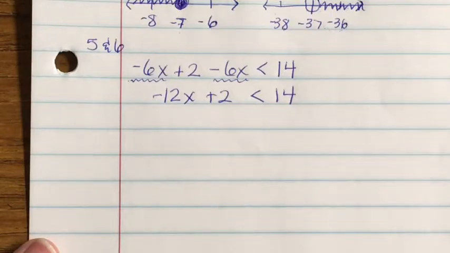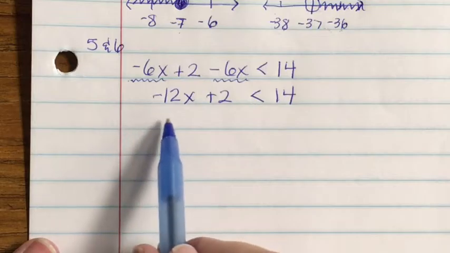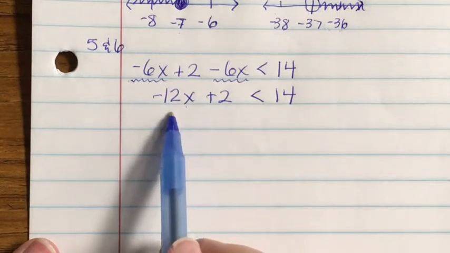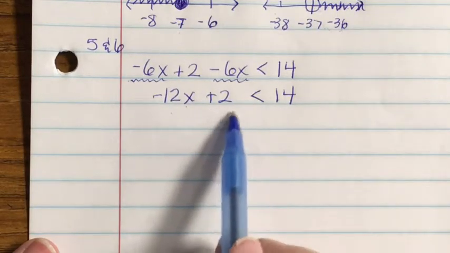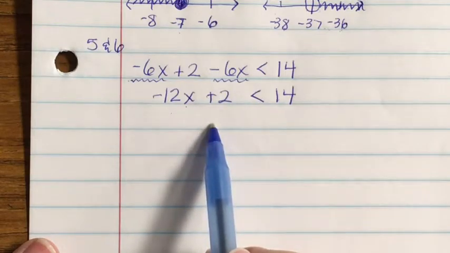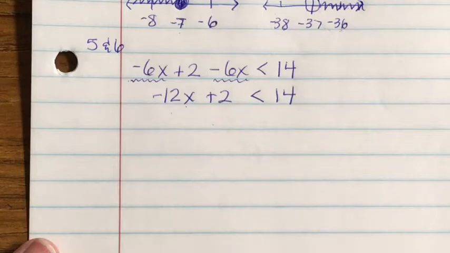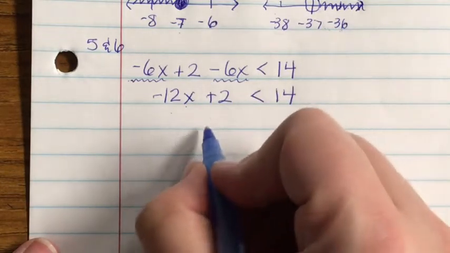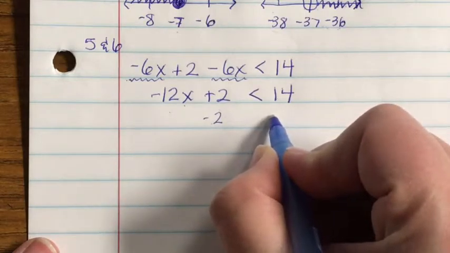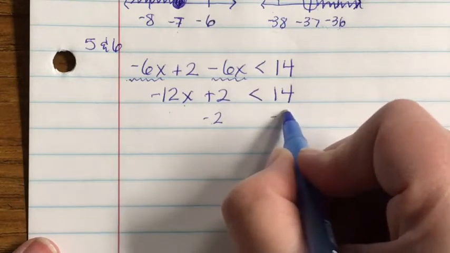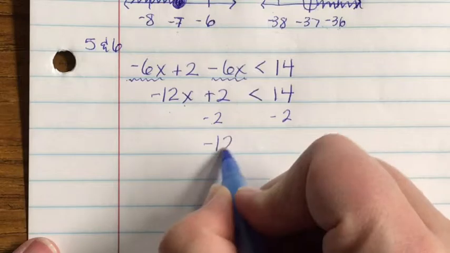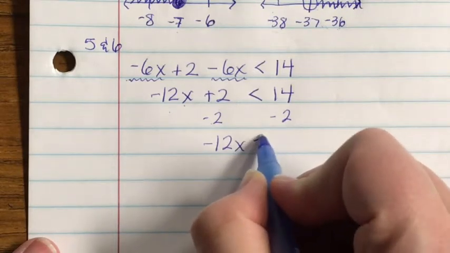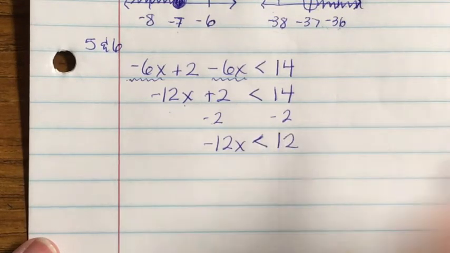Now what do I have to do to get the x alone? Divide by negative 12. If I divided by negative 12, I would have to divide each thing by negative 12, and then I would have a 1/6 right there, which I don't want to deal with fractions. Would you agree? So let's do something else instead. Subtract the 2 first, and then do the dividing. So we have negative 12x is less than 12.